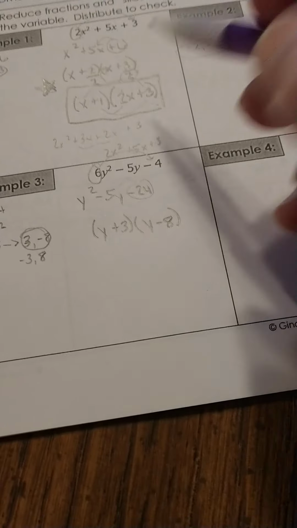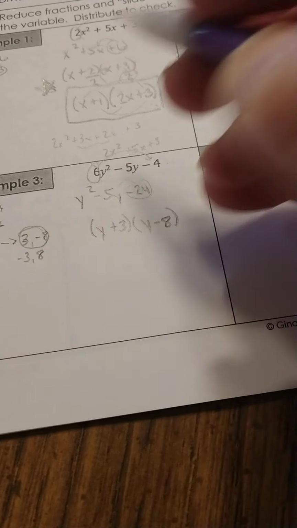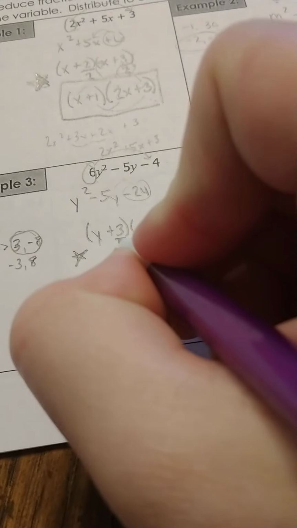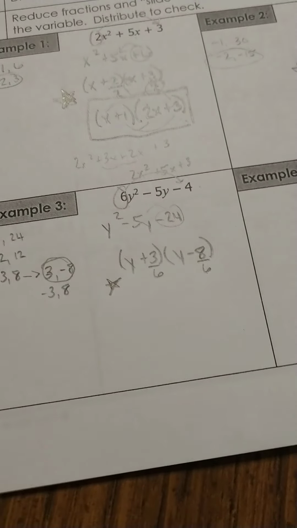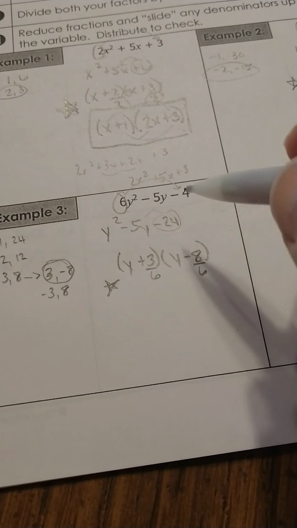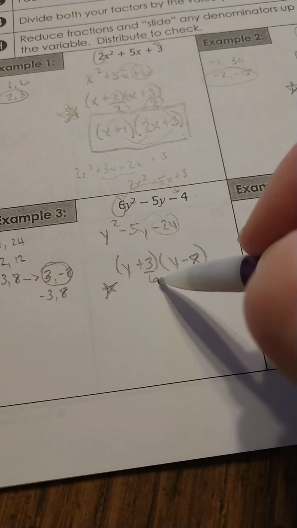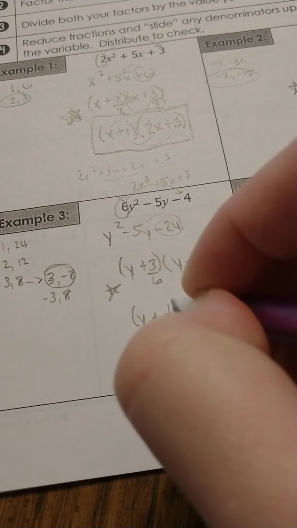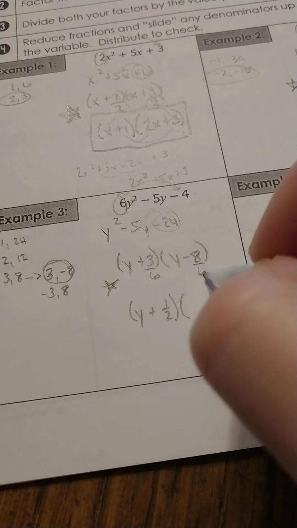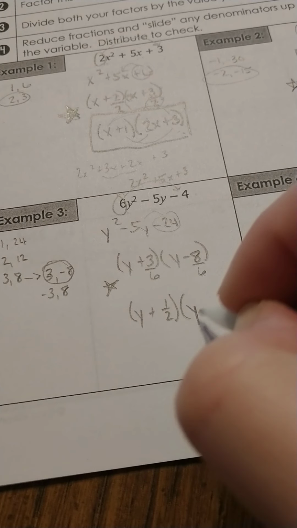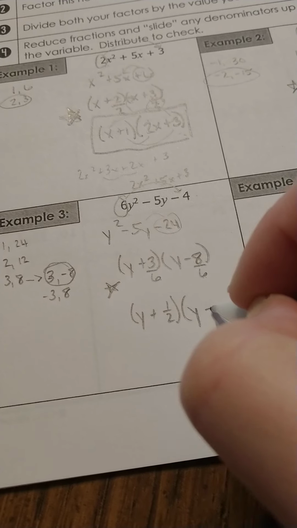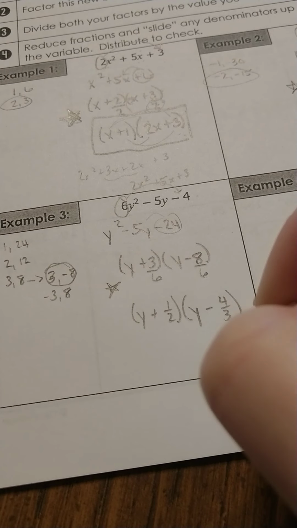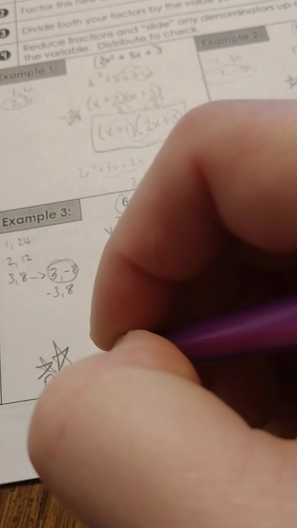Now from here, we cannot forget that 6. Can't do it. So we're going to divide by that 6. All right, now, does 3 over 6 reduce? Yeah, it does. It becomes 1/2. Does 8 over 6 reduce? It does too. It becomes 4/3. So we're going to make another star on this one that you have to reduce.